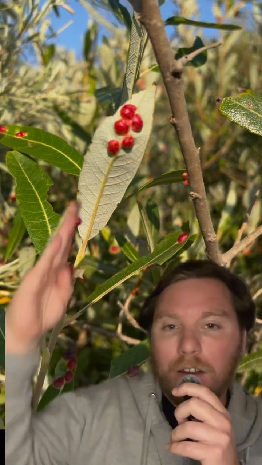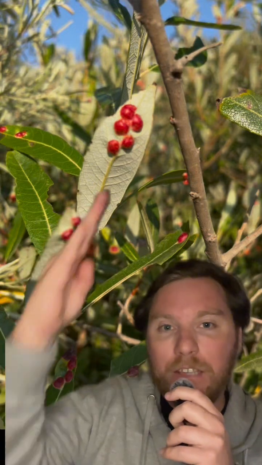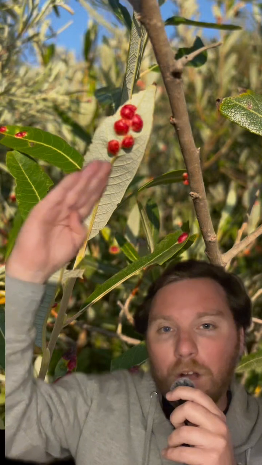Well, I'll tell you. So, this is a photo of an arroyo willow out there in nature, and this is several galls on one leaf. So, a gall is just an abnormal growth or structure on a plant that's really not supposed to be there, but it is there because an organism told it how to grow. And I think that's pretty crazy.